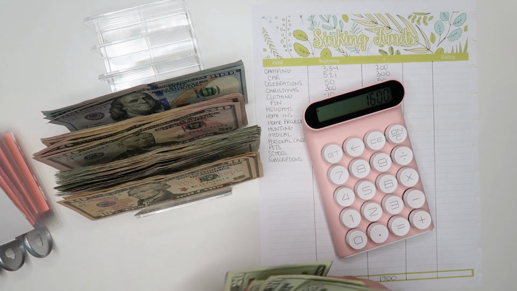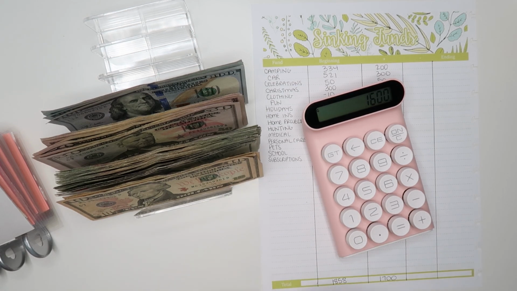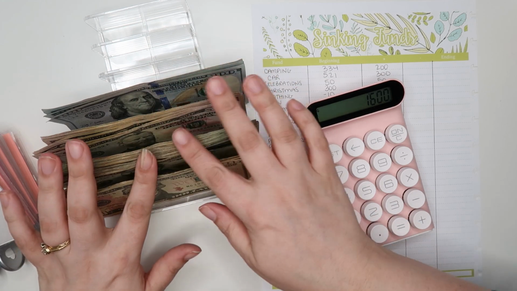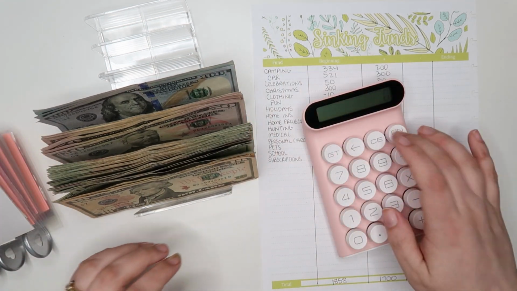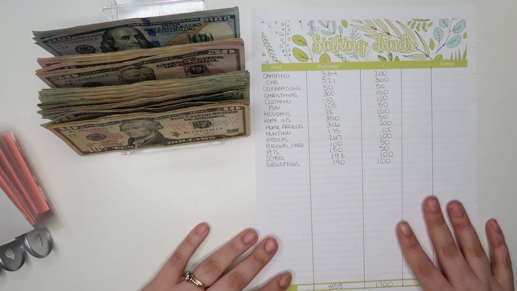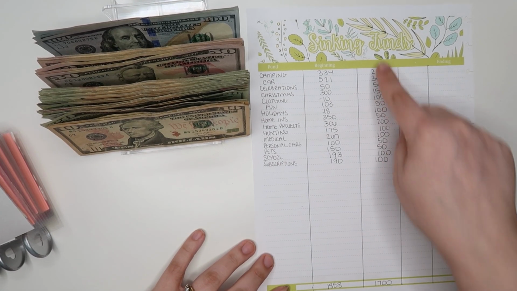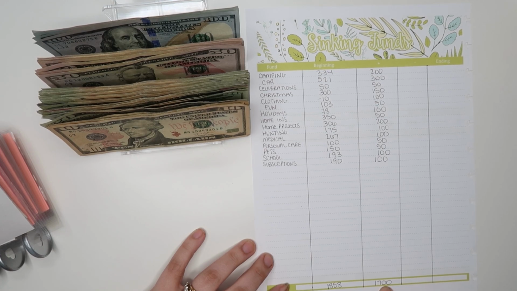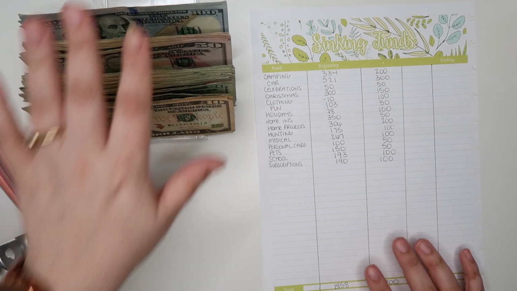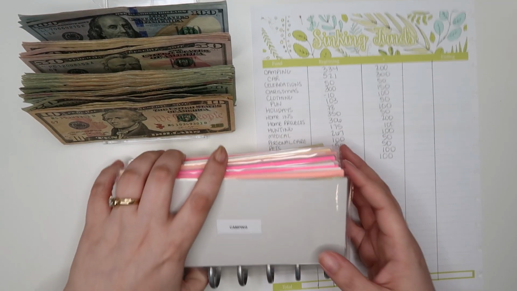I've got $100 sitting right here that I must have set aside somewhere else. So that gives me the other $100 I was missing. That is $1,700 then to start. Oh my goodness. Okay, so I'm just going to use this worksheet here as a guide as I go ahead and add the cash to my sinking funds envelopes.